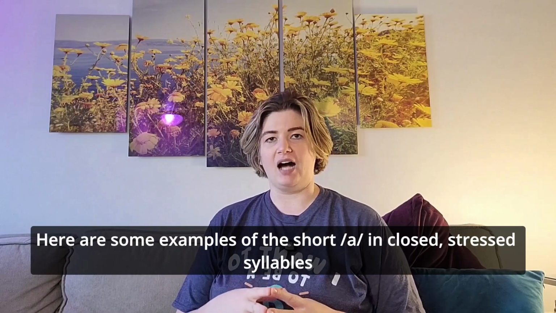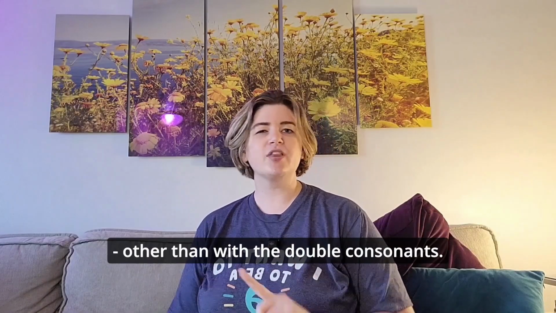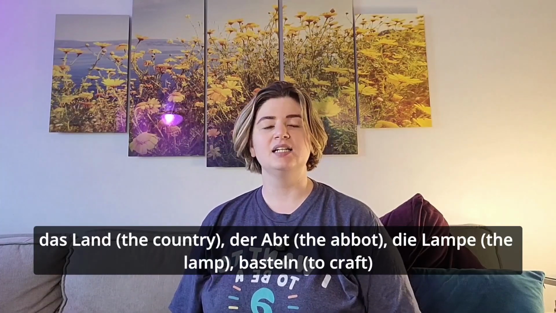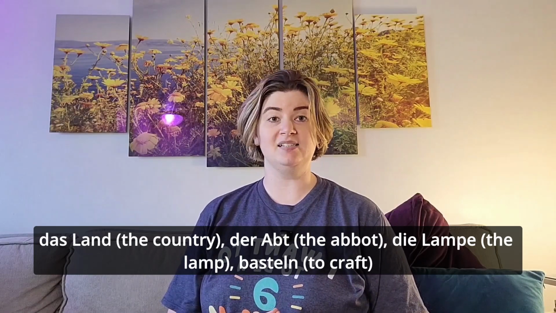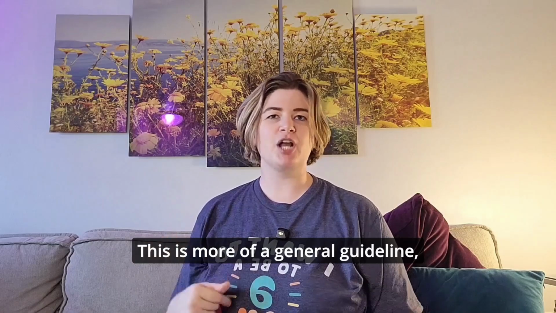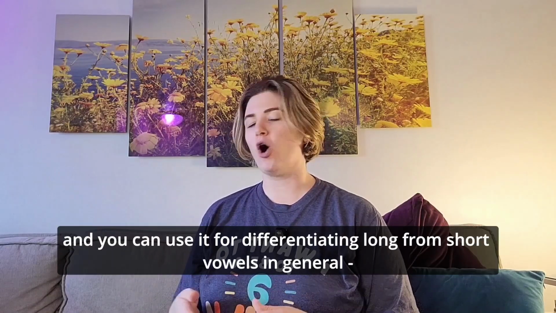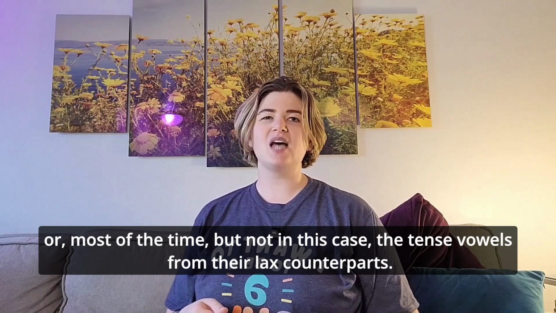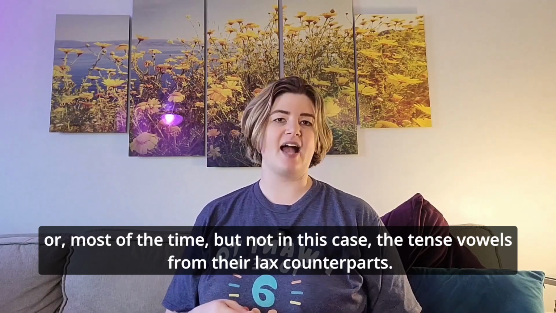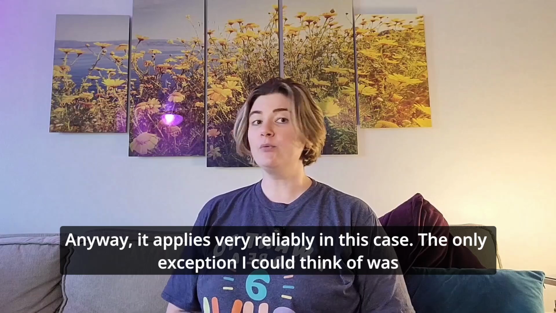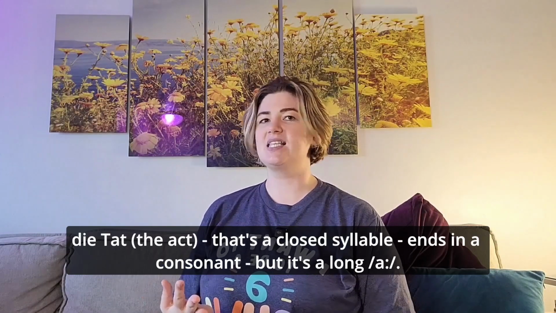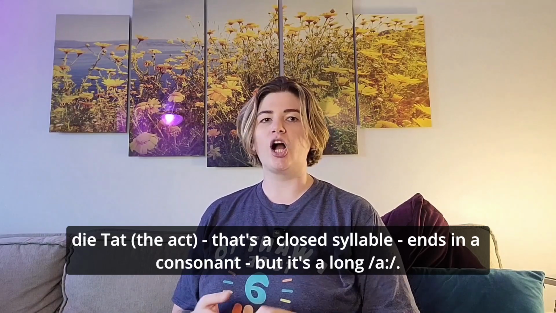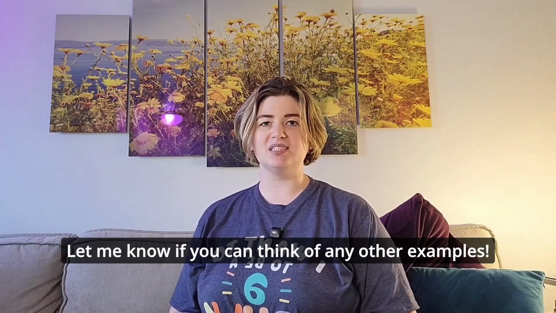Here are some examples of the short A in closed stressed syllables, other than with the double consonants. Das Land, der Abt, die Lampe, basteln. This is more of a general guideline, and you can use it for differentiating long from short vowels in general, or most of the time, but not in this case, the tense vowels from their lax counterparts. Anyway, it applies very reliably in this case. The only exception I could think of was die Tat. That's a closed syllable, ends in a consonant, but it's a long A. Let me know if you can think of any other examples.